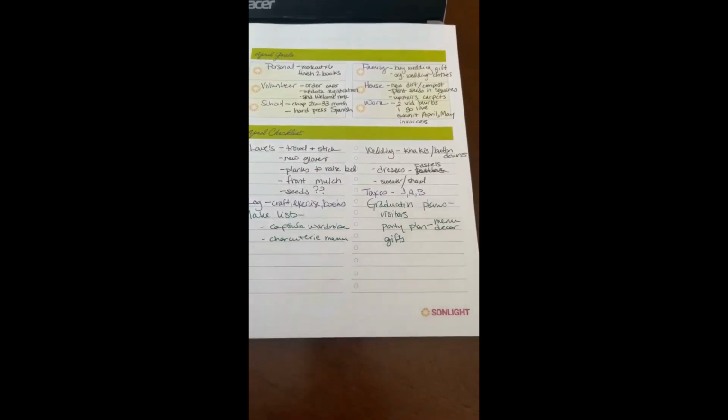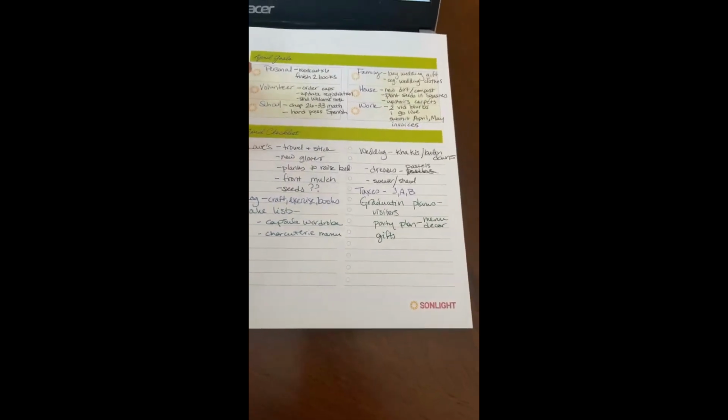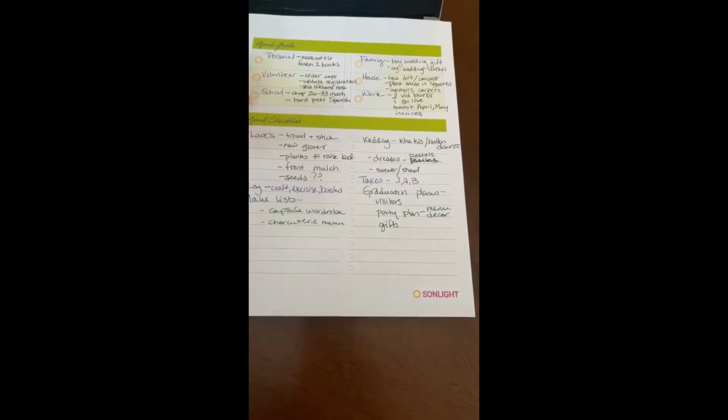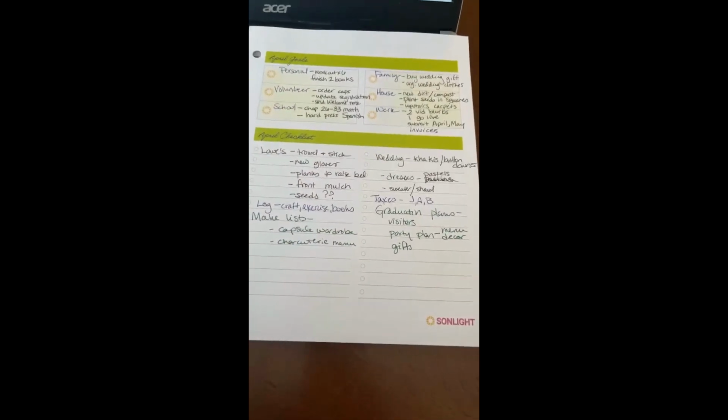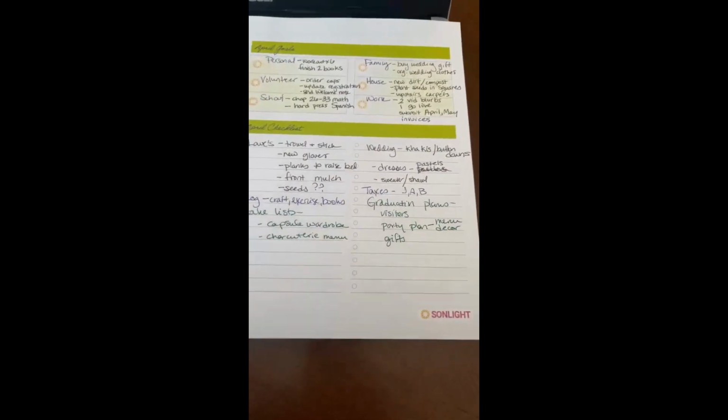I use this as more of my brain. So I make a personal goal, a volunteer goal, because I do volunteer stuff, a school goal, which when I say school, I'm only homeschooling one child right now. So there's no goals per child. It's really, he's the only one left.